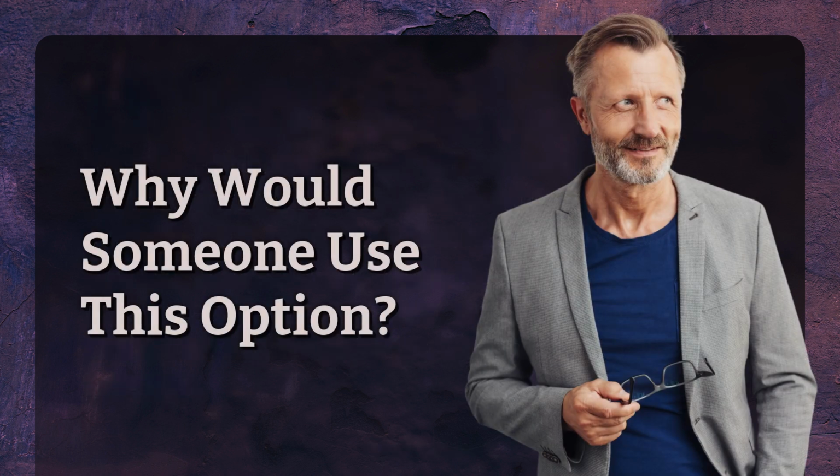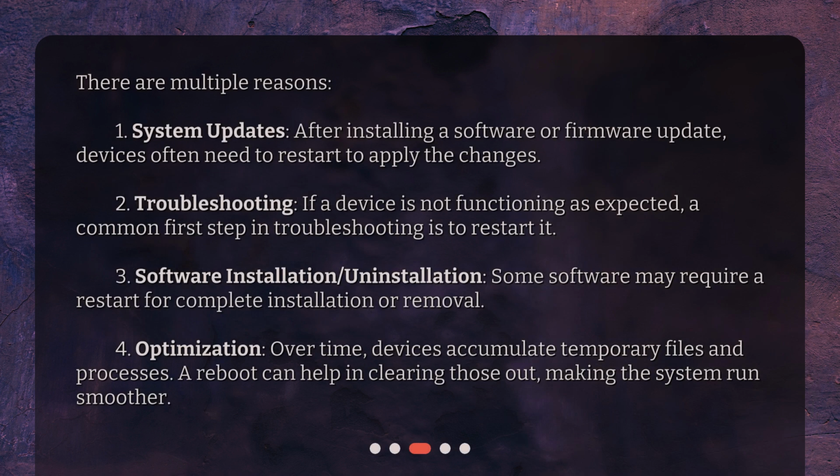Why would someone use this option? There are multiple reasons. 1. System updates. After installing a software or firmware update, devices often need to restart to apply the changes. 2. Troubleshooting. If a device is not functioning as expected, a common first step in troubleshooting is to restart it. 3. Software installation, uninstallation. Some software may require a restart for complete installation or removal.